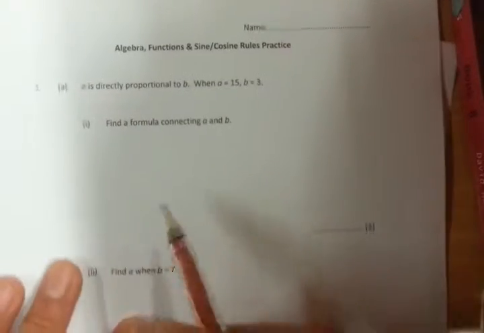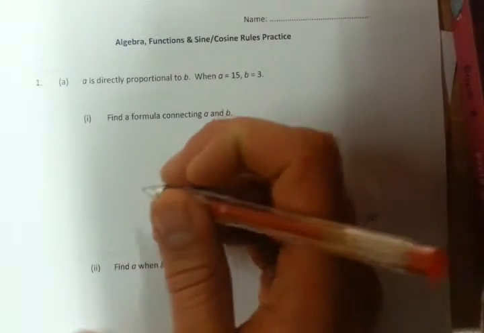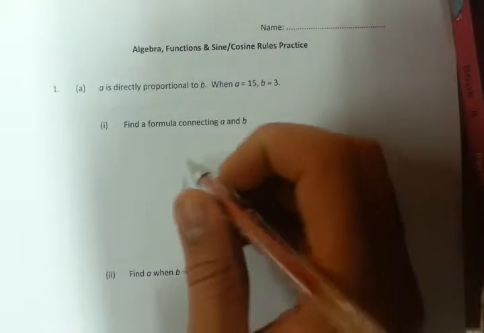Okay, this is the algebra homework from before. I'm going to go through it fairly quickly because my camera's running out of juice.